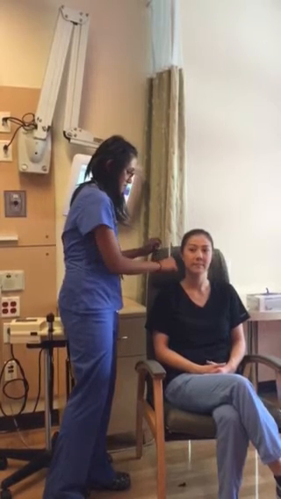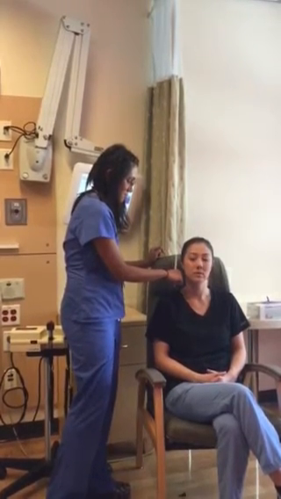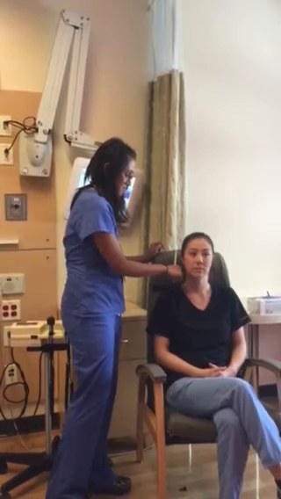Stop. Okay? Stop. Okay, so the air conduction was about 15 seconds and the bone conduction was 10 seconds. So that's the normal finding. The air conduction is longer than bone conduction.